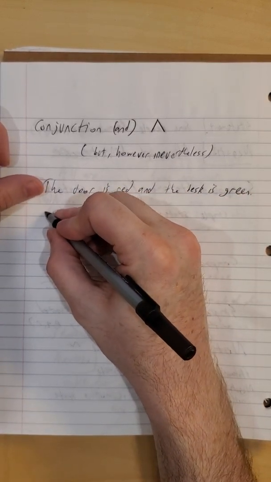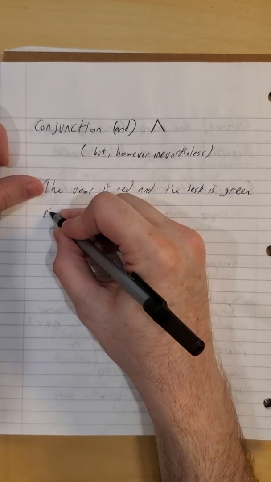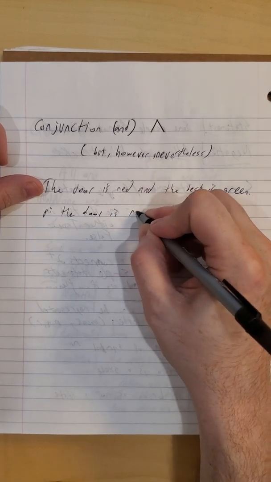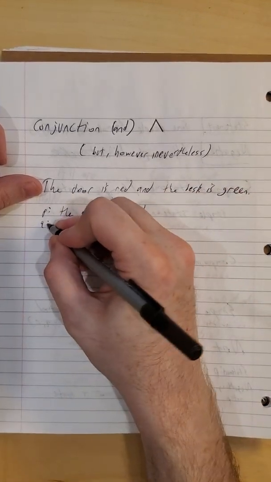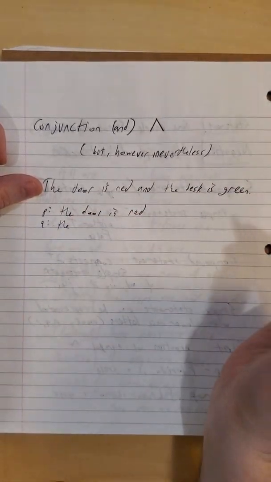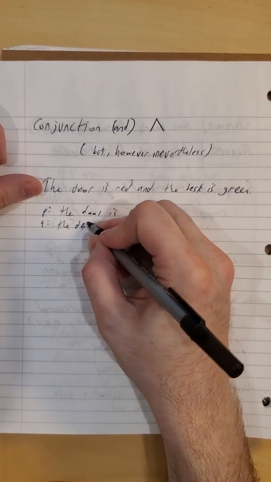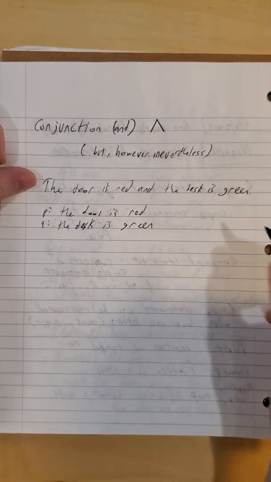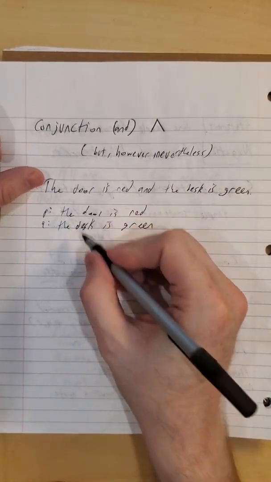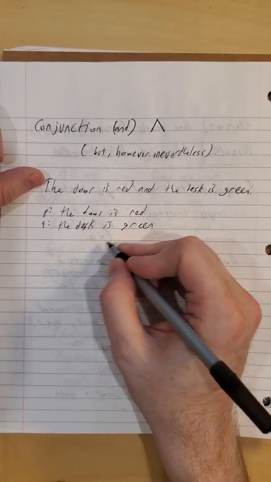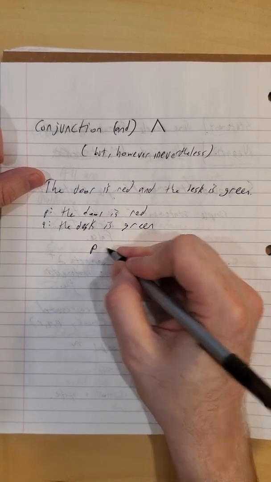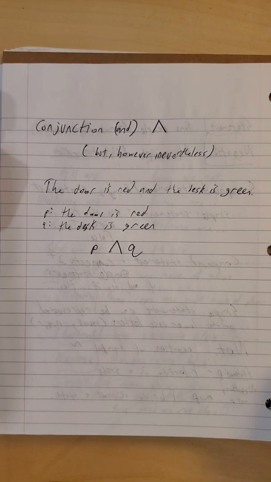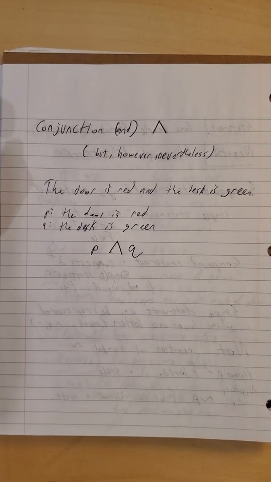So if I use P to represent the statement, the door is red, Q to represent the statement, the desk is green, then in symbols, my sentence would be door is red, so that is statement P, and the desk is green, Q, P and Q.